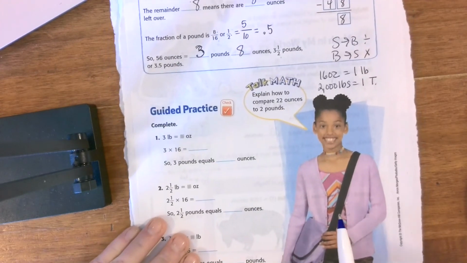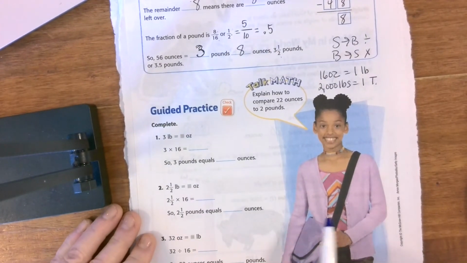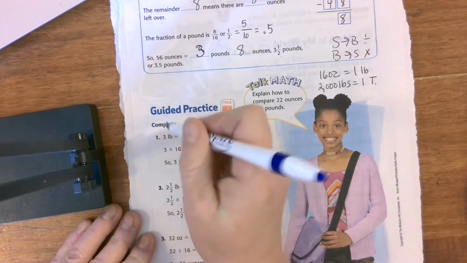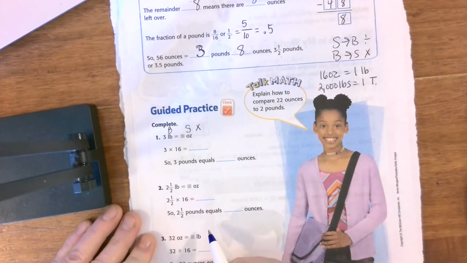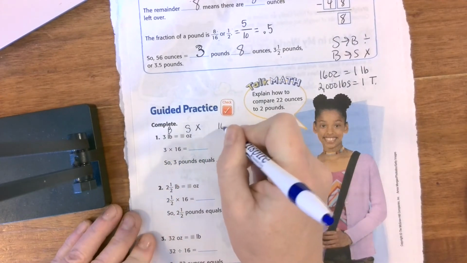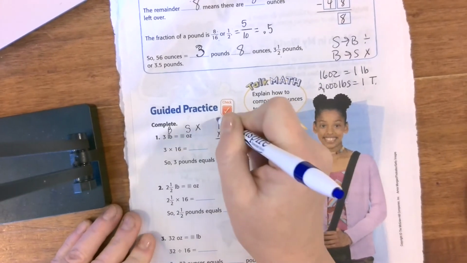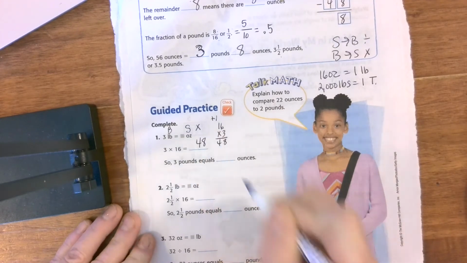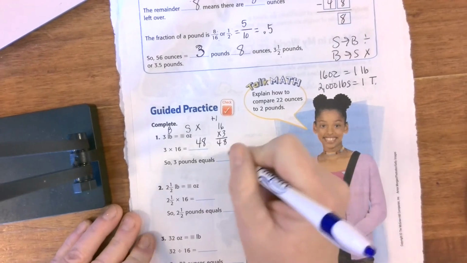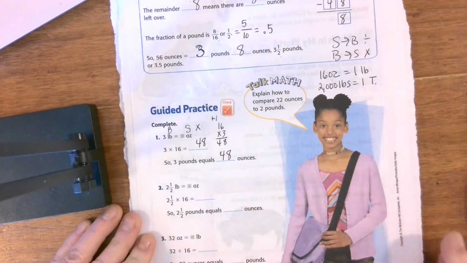All right, so here we go. We're going to do our guided practice. We're going pounds to ounces, big to small, which means we multiply. 3 times 16 is 48. 3 pounds equals 48 ounces.